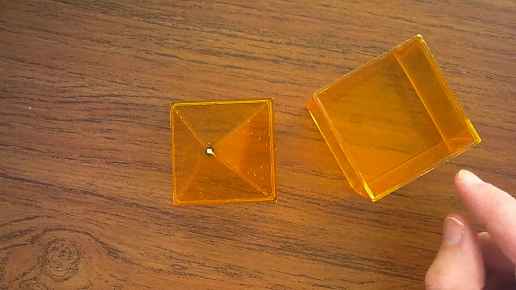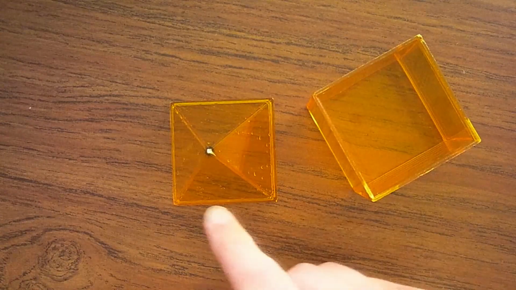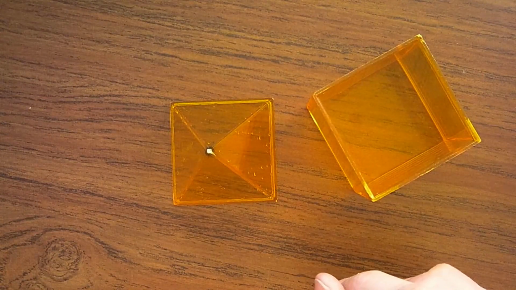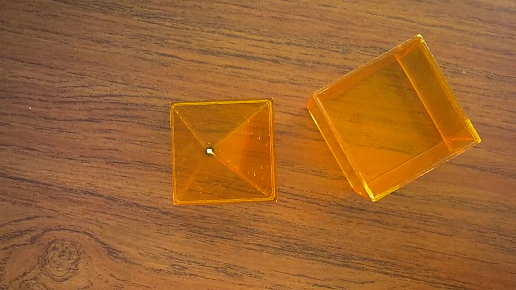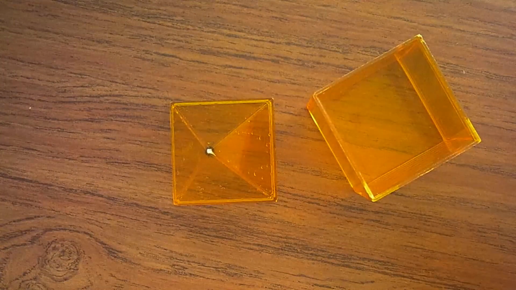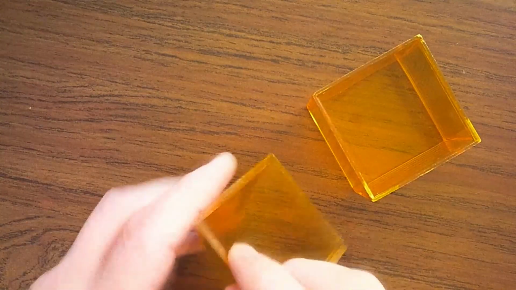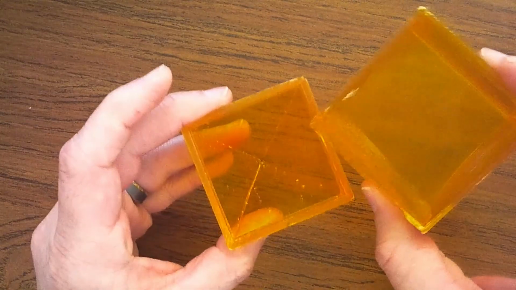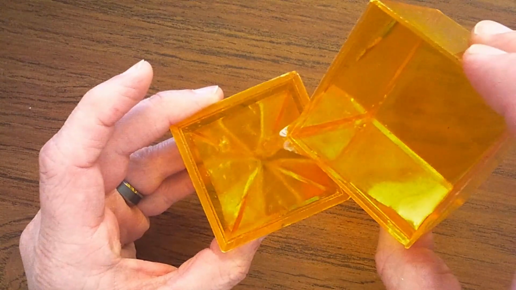Okay, so I've got the prism filled with water. I'm going to see how many pyramids I can fill with the same base and height with the amount of water that is currently in the prism. Okay, so there's one.